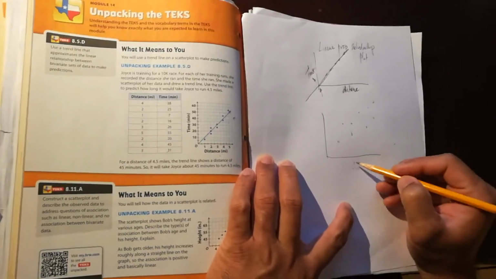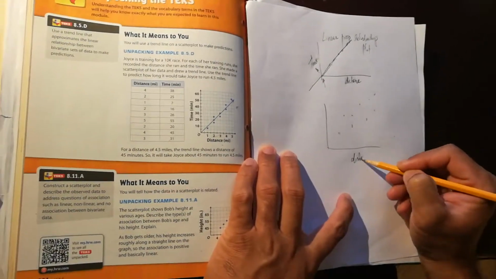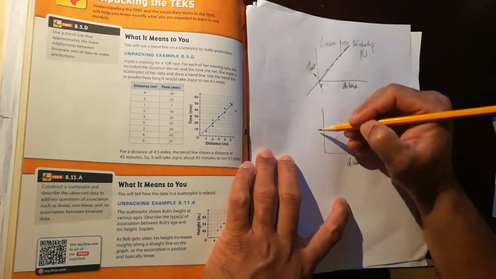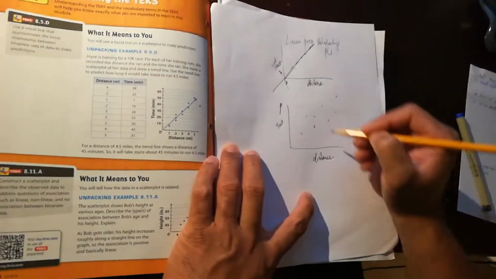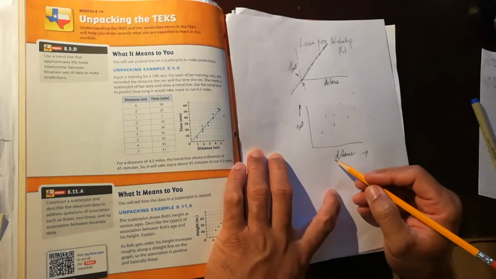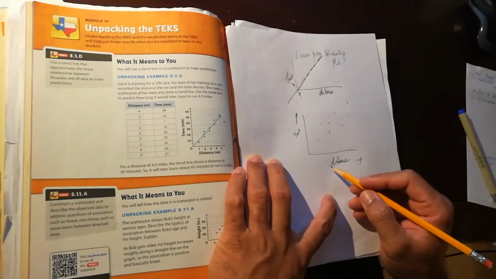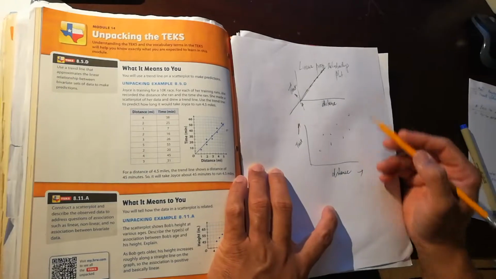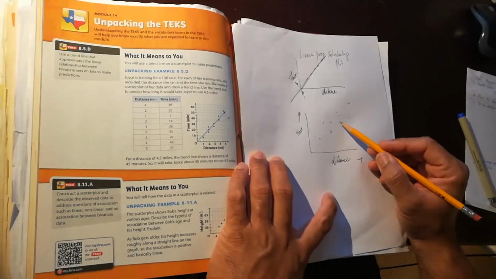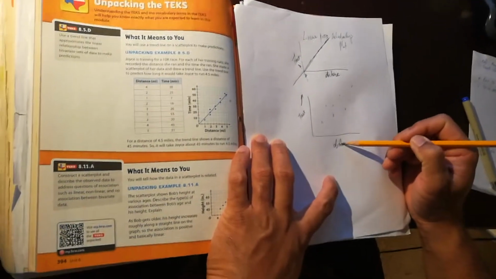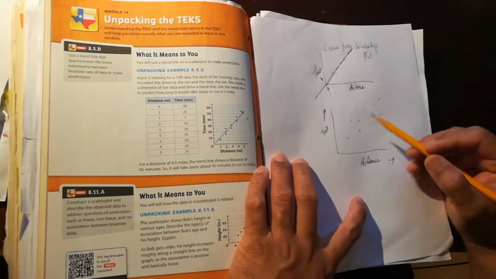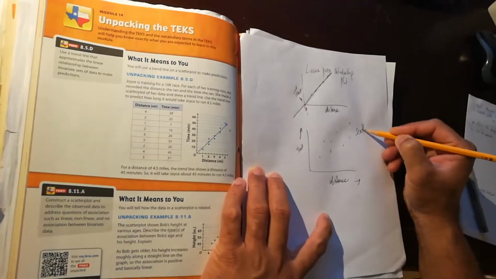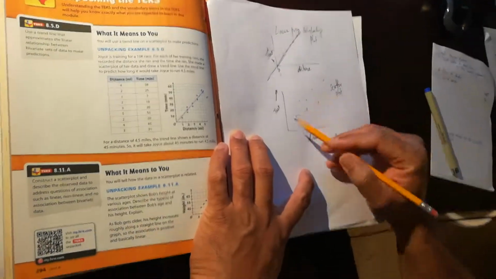Let's say the x-axis is distance and the y-axis is time. How would you draw a line so as to find a relationship between distance and time? This is the question here. If you have a plot like this, it is called a scatter plot.